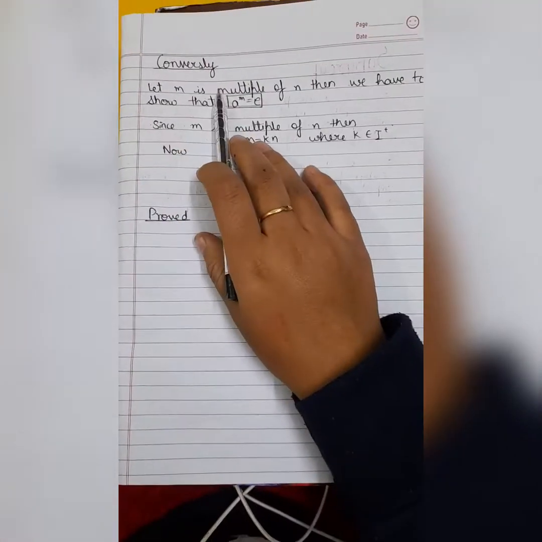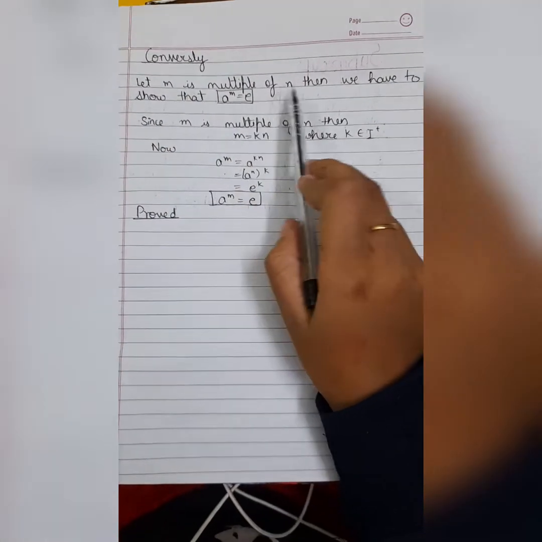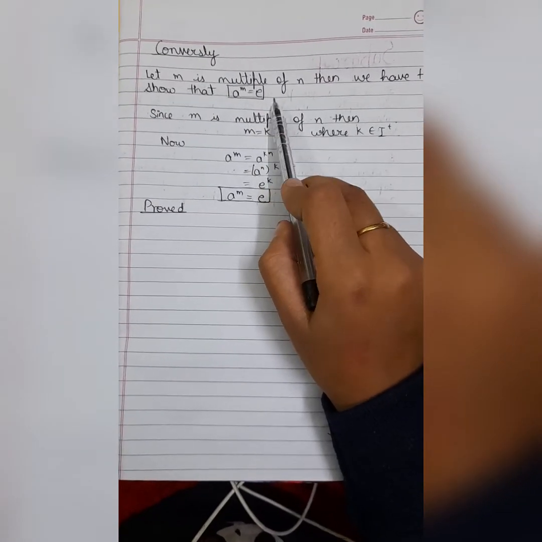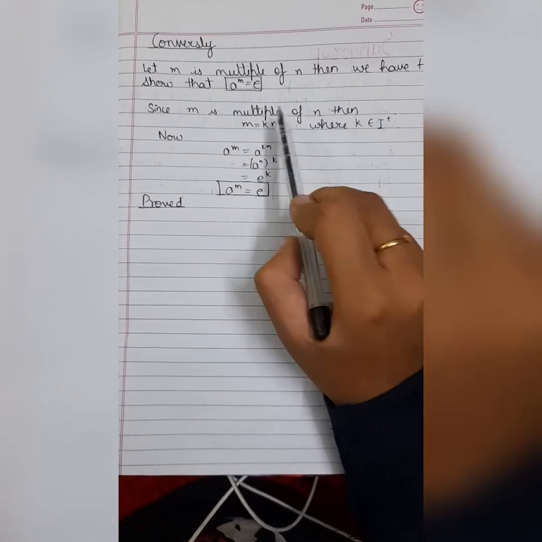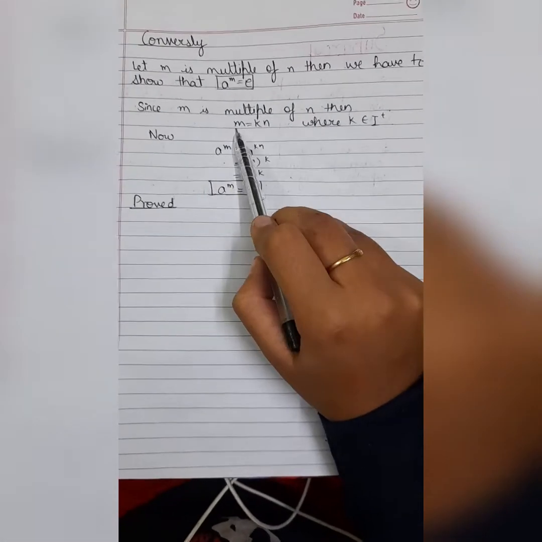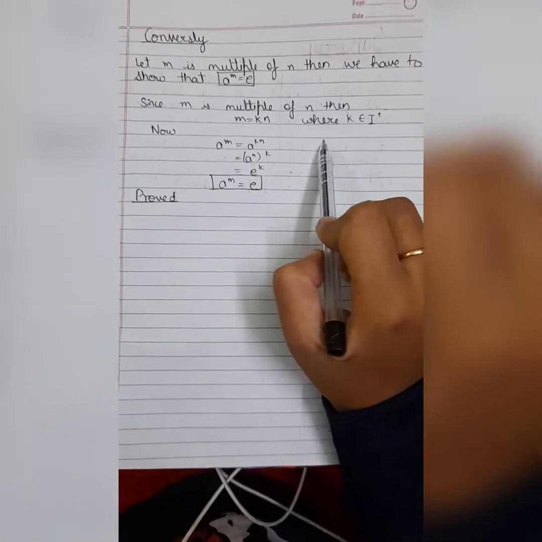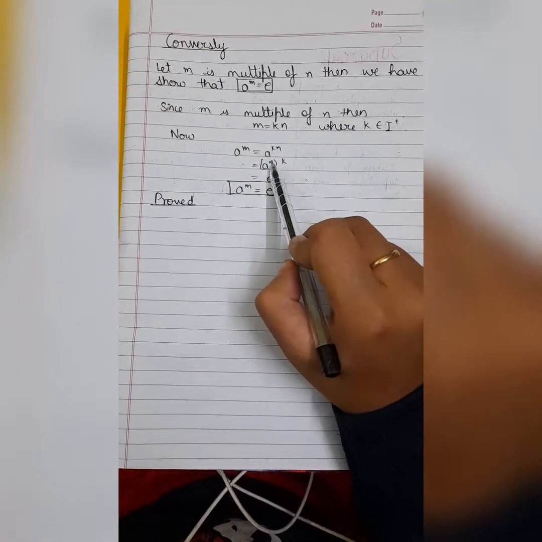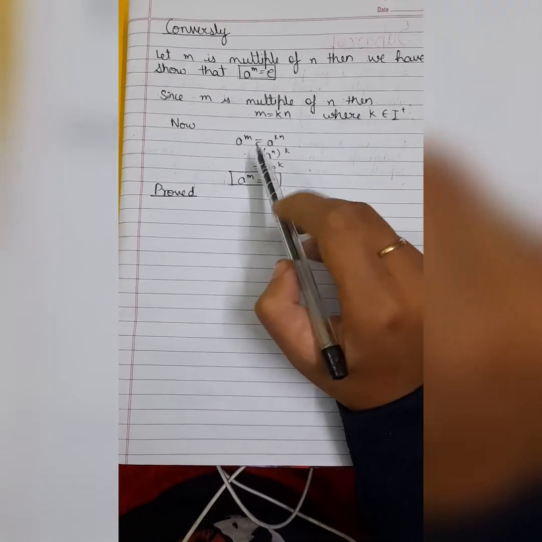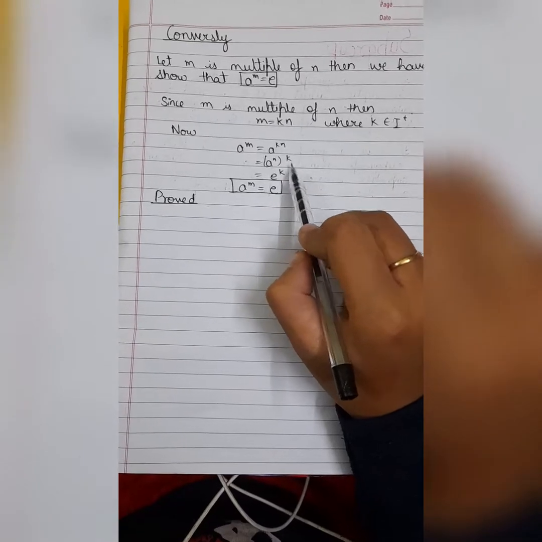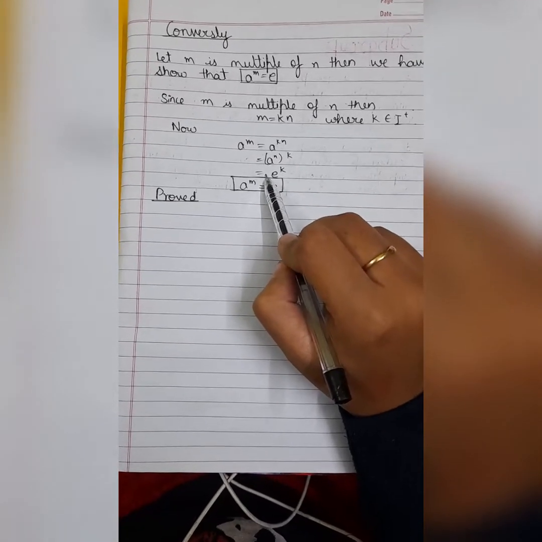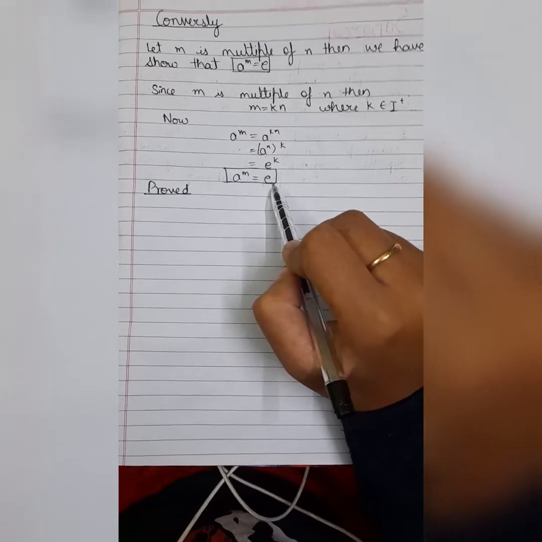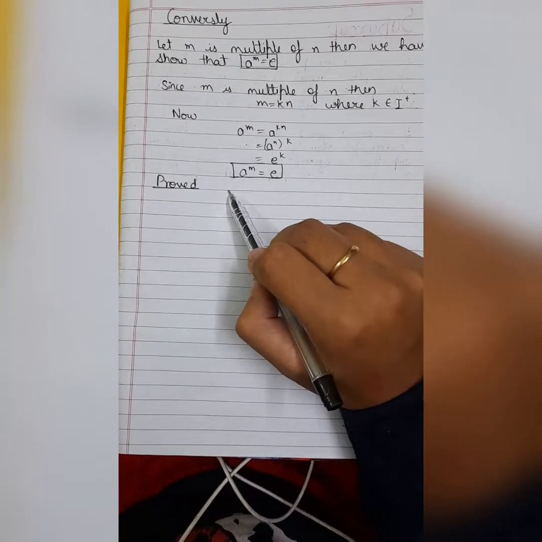Now conversely, we will let m be a multiple of n, then we have to show that a to the power m is equal to e. Since m is a multiple of n, m is equal to kn, where k belongs to the positive integers. Now a to the power m is equal to a to the power kn. We can write this as a to the power nk, which can be written as e to the power k. So a to the power m is equal to e. We have proved this also.